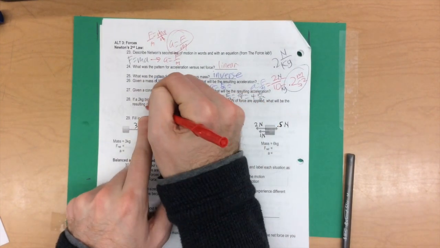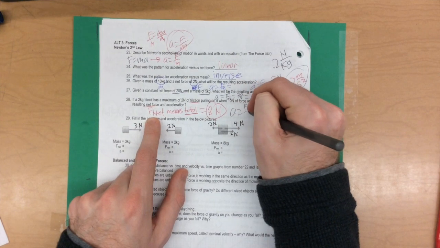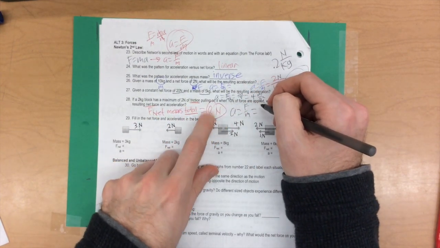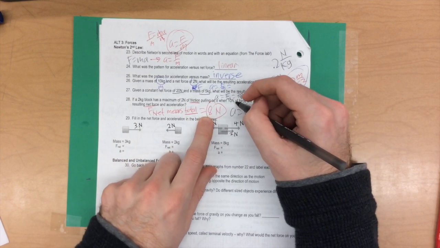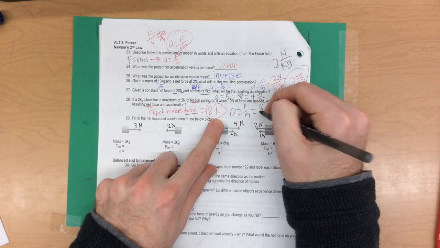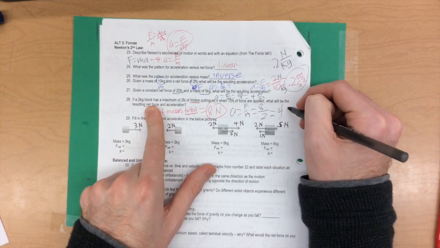So that's the resulting net force. And now we need acceleration equals F over m equals 8, right? Our net force. We don't care about how much force we're pulling on it if there's some resistant force. We need our net force when we're calculating acceleration. 8 divided by 2. So 4 meters per second squared.